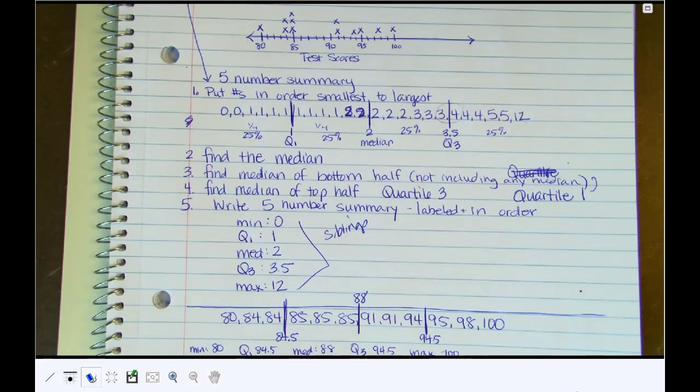You got your 5-number summary up there. Above the blue line.